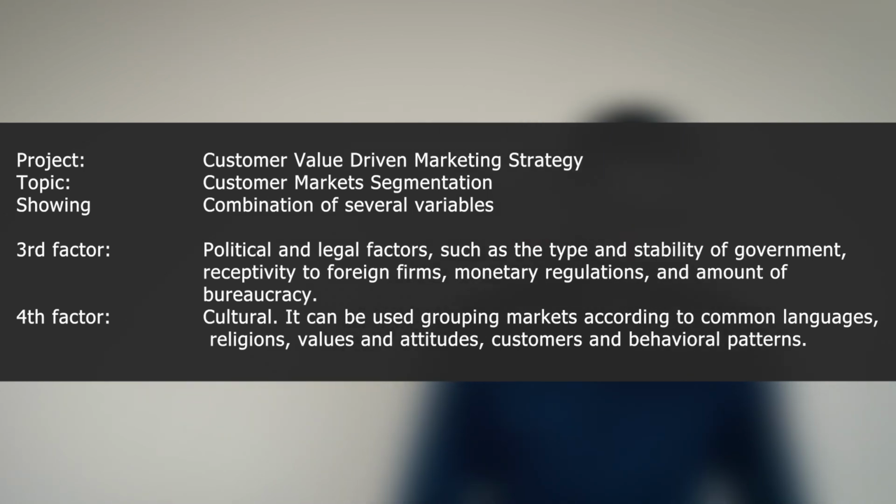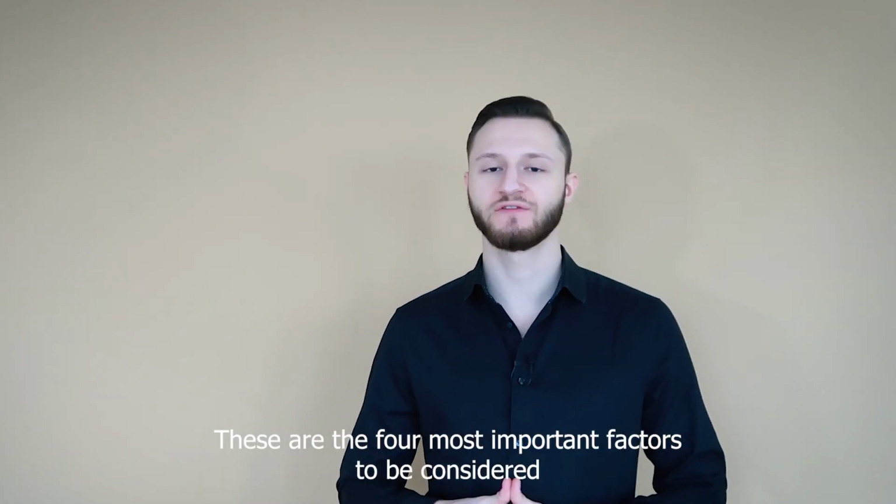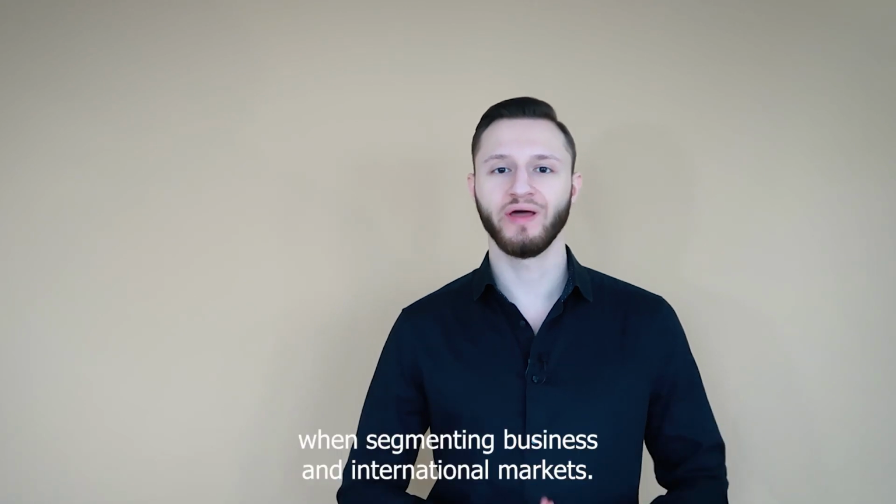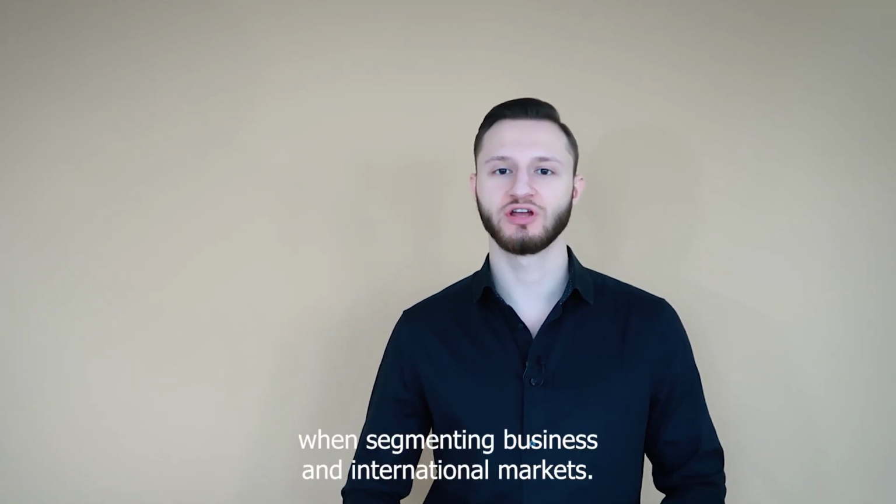A fourth factor is cultural. It can be used for grouping markets according to common language, religions, values and attitudes, customers, and behavioral patterns. These are the 4 most important factors to be considered when segmenting business and international markets.